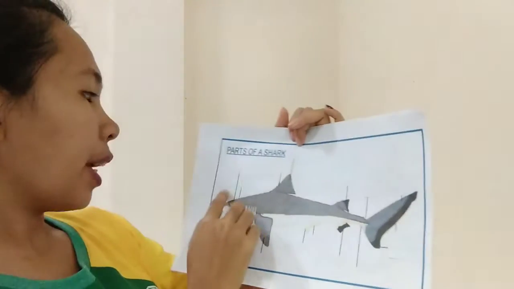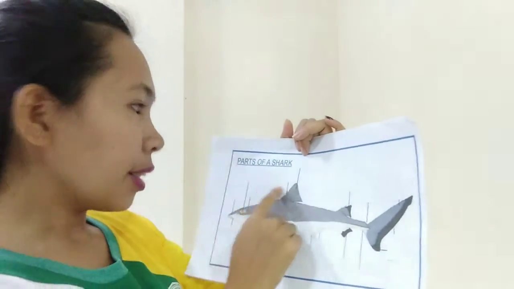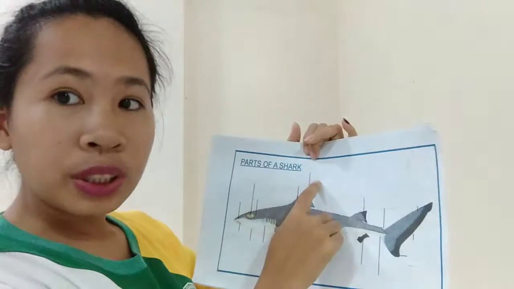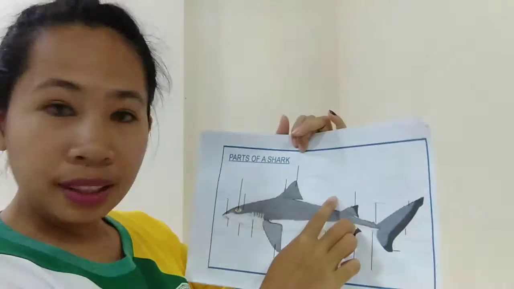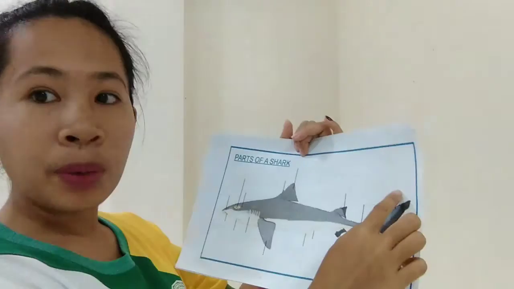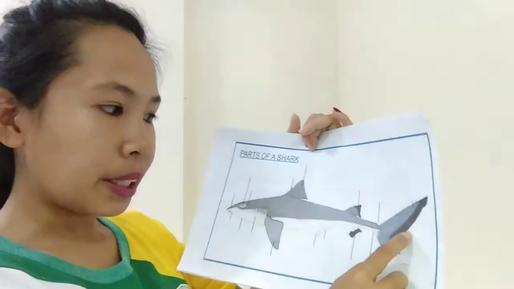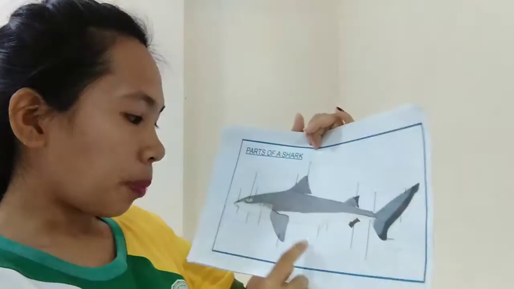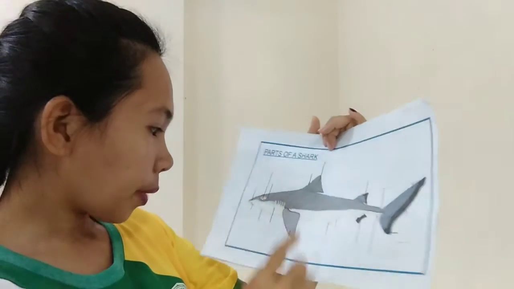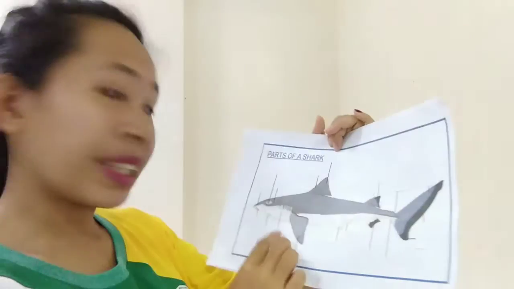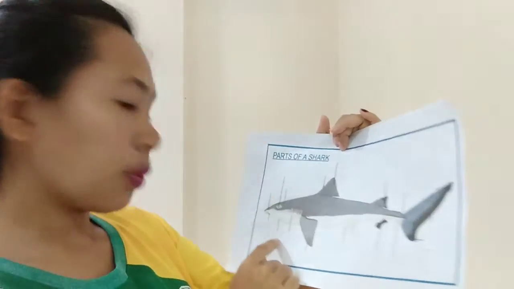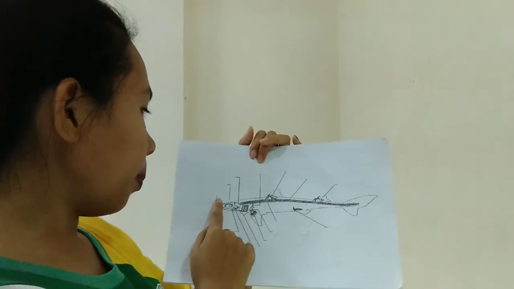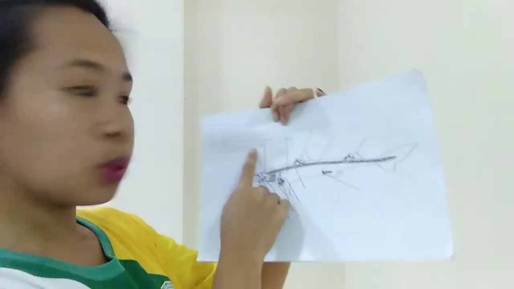This is the snout, the eye, the spiracles, the spine, the first dorsal fin, the second dorsal fin, the precaudal pit, the upper lobe, the lower lobe, the caudal fin, and the caudal keel. The anal fin, the clasper, the pelvic fin, the pectoral fin, the gills or gill slits, the mouth, and the nostril.